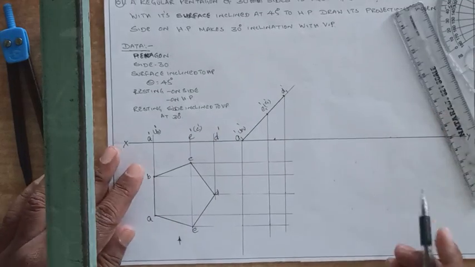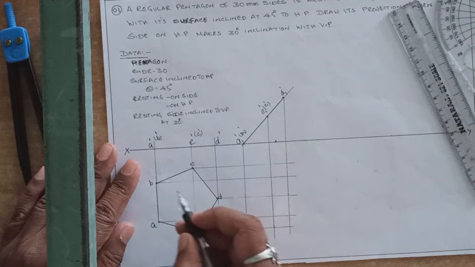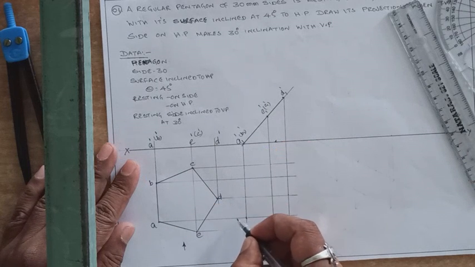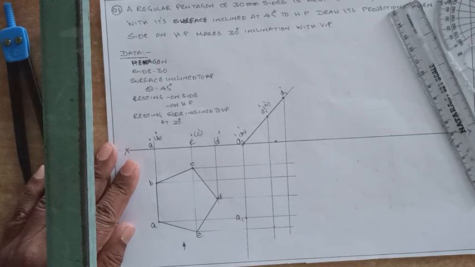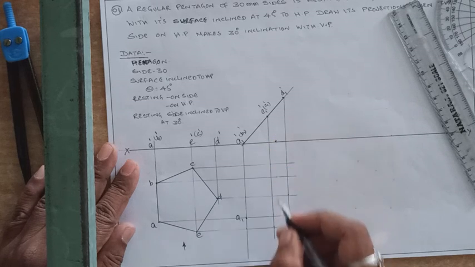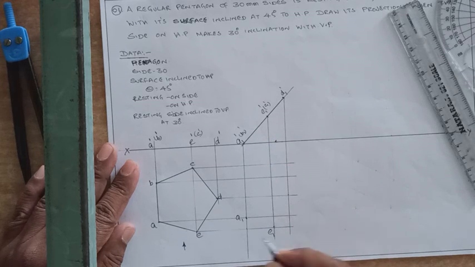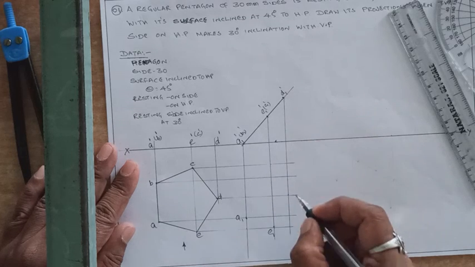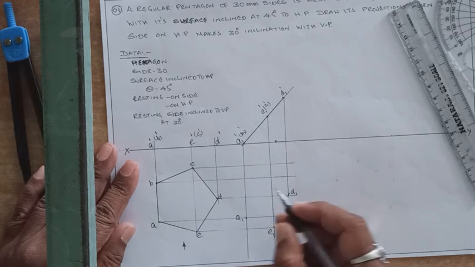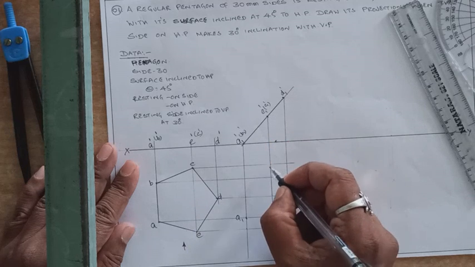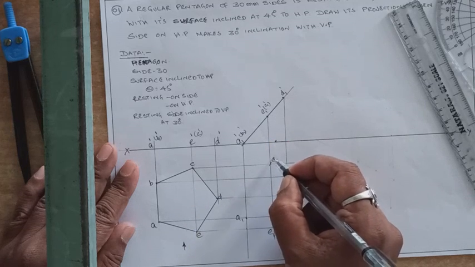Afterwards you have to locate the points here. A vertical, A horizontal, A1. Then E horizontal, E vertical, E1. D horizontal, D vertical, D1. C horizontal, C vertical, C1.